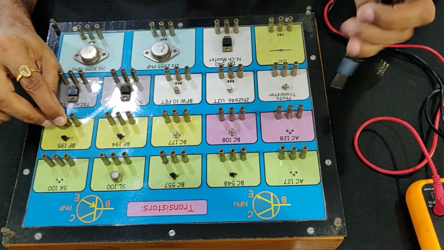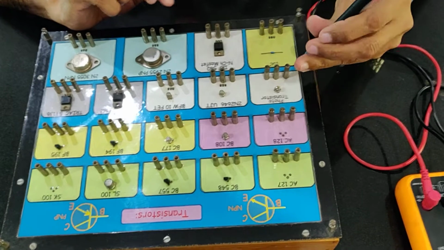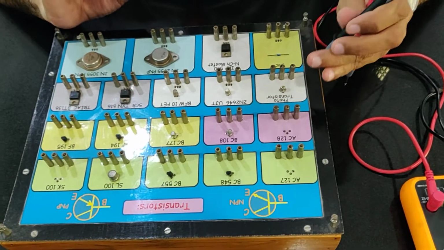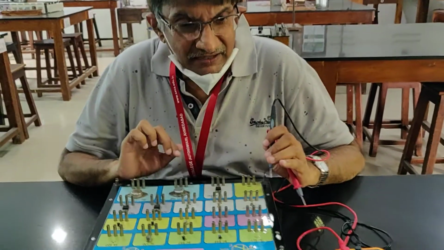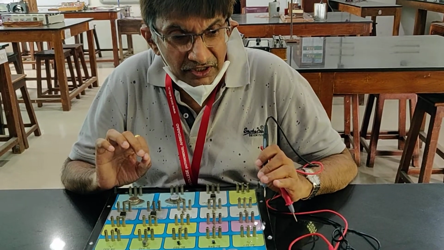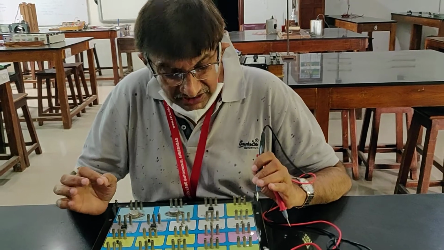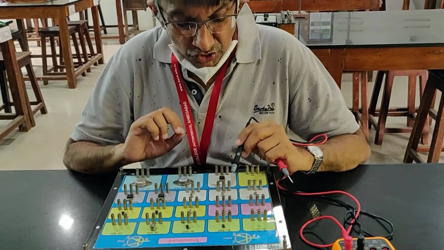collector. Then there are different types of transistors also available. There is a phototransistor. What is a phototransistor? Photons are incident on the base, so that energy is incident there, and the base current is due to the number of photons, and that way the collector current starts. That is called a phototransistor. There is also a UJT.